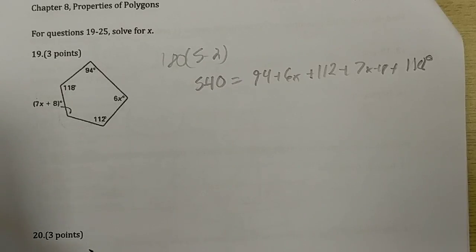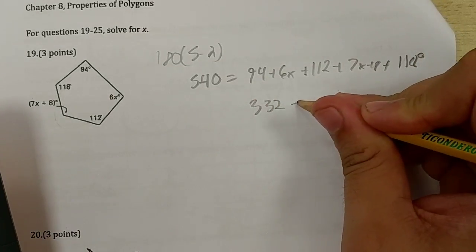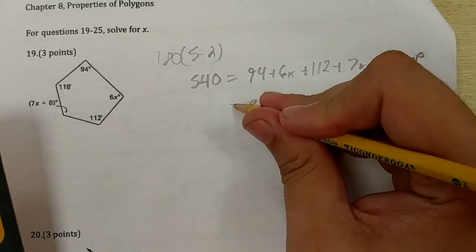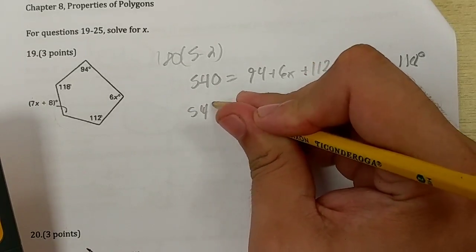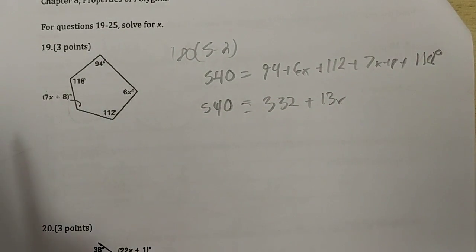So let me combine some like terms first. 94 plus 112 plus 8 plus 118, so I have 332 here. Plus 6x plus 7x is 13x, equals 540. So 540 divided by 332 equals, oh, I'm sorry, not divided, subtracted by 332.